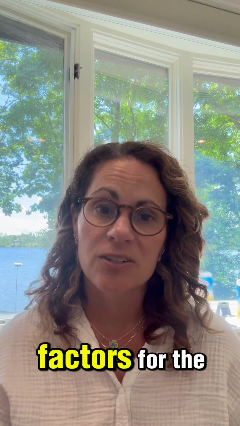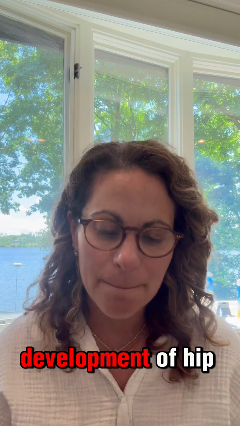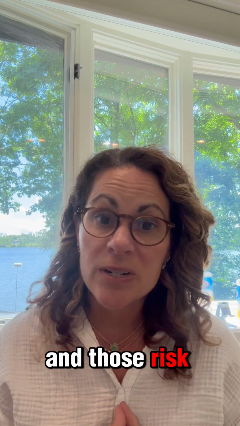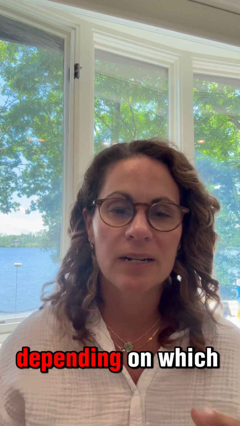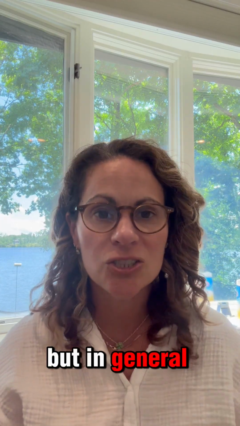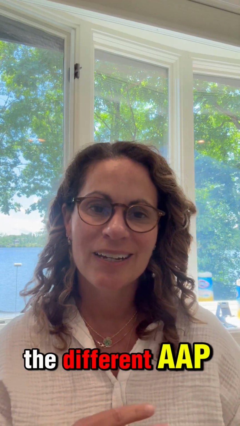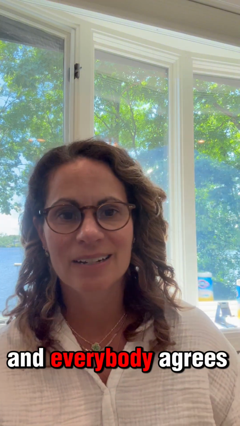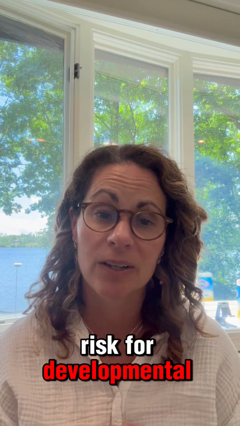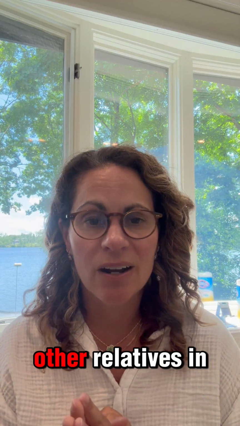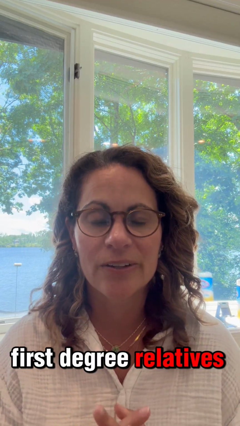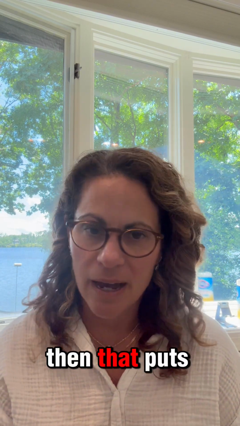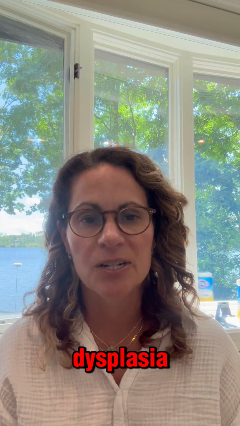There are risk factors for the development of hip dysplasia, and those risk factors are a little bit different depending on which guidelines you're looking at, but in general, the AAP and orthopedics and everybody agrees that breech presentation puts babies at risk for developmental hip dysplasia, and family history. If there are other relatives in the family, first degree relatives, so grandparent or parent, sibling, then that puts the baby at risk for hip dysplasia.